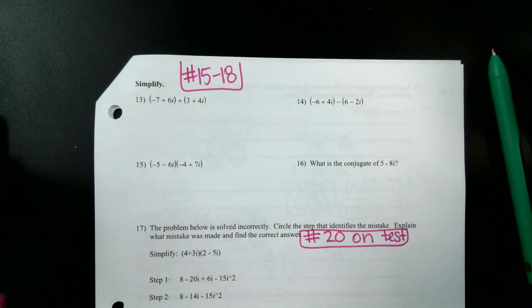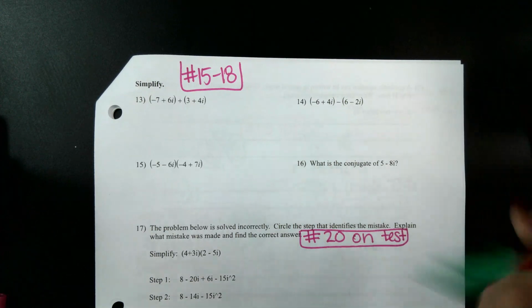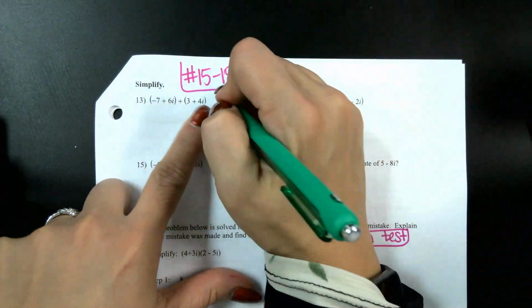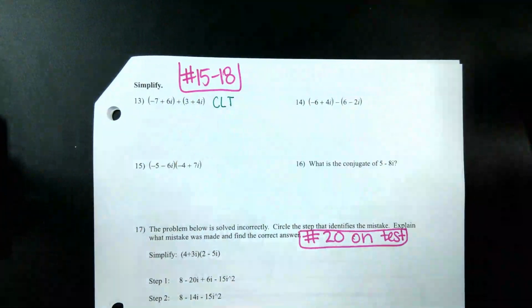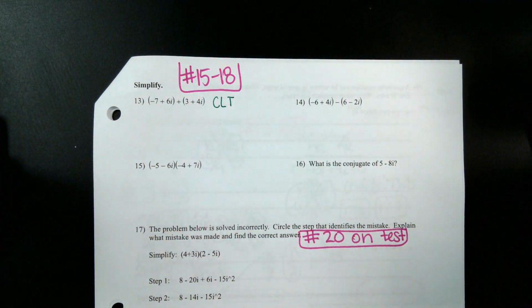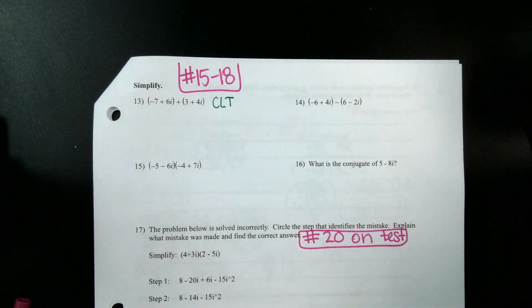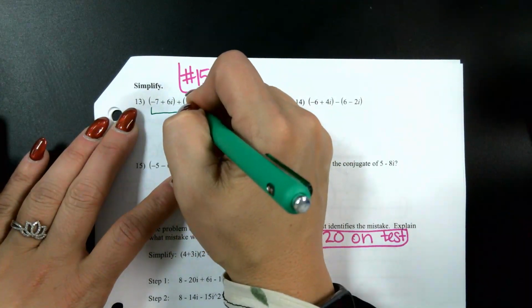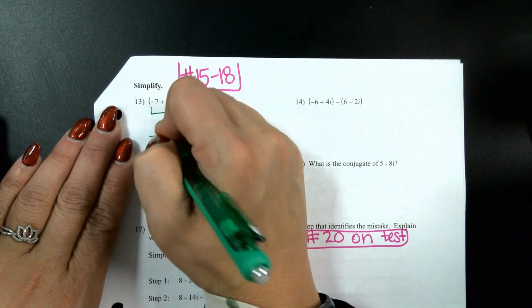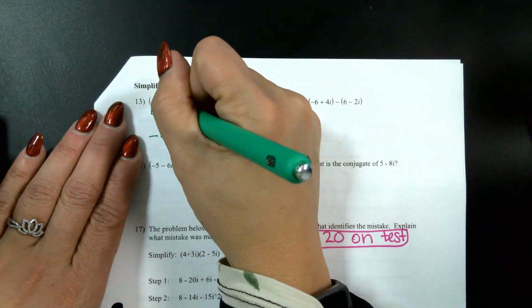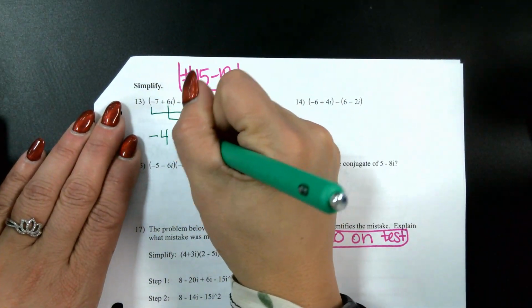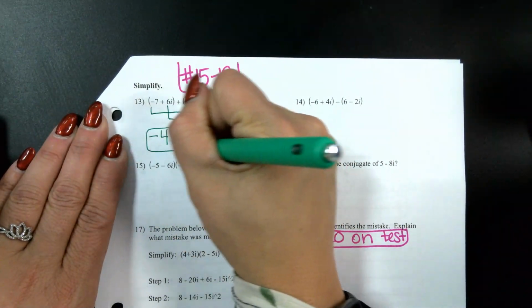When you guys get your test tomorrow, this is what you're going to see. On this problem right here, you're going to see this next to it. What does that mean? CLT? Combine like terms. I wrote CLT there just reminding you. Just combine. So negative 7 plus 3 would be negative 4. And then 6i plus 4i is 10i. Easy peasy.